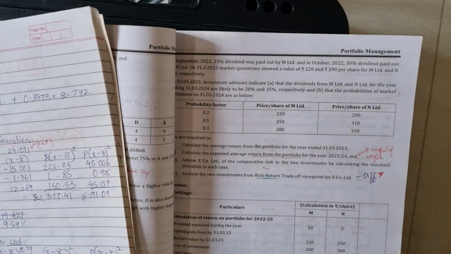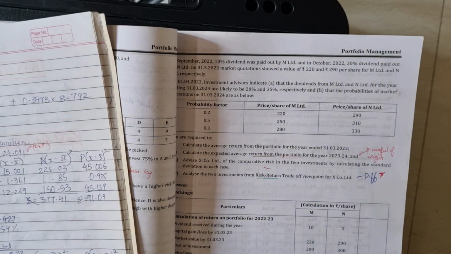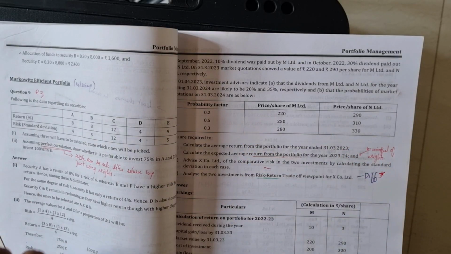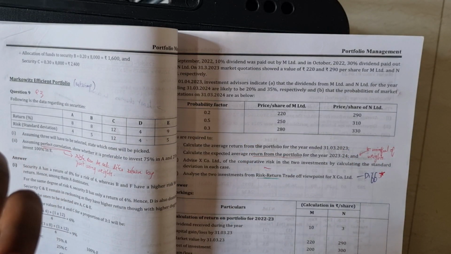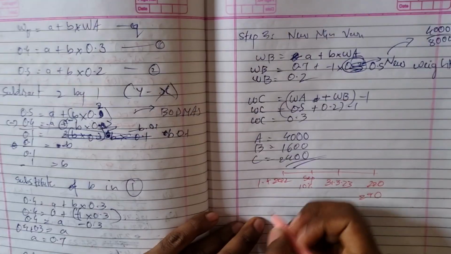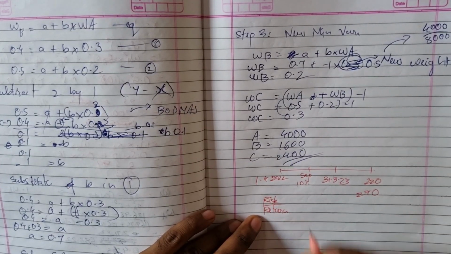Next, what they are telling is analyze the two investments from the risk return trade-off viewpoint. What is risk return trade-off? It is how much return you are getting by taking risk. So risk upon return.